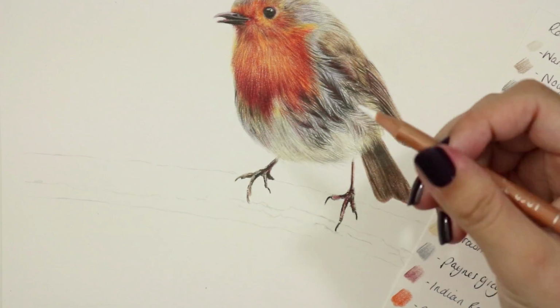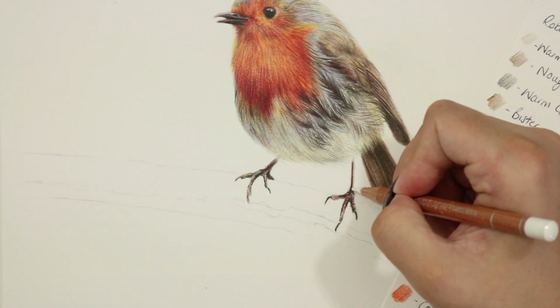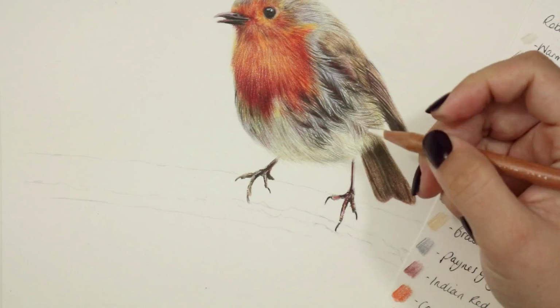I'm going to use a little bit of the white pencil just to go along the side of the leg there.